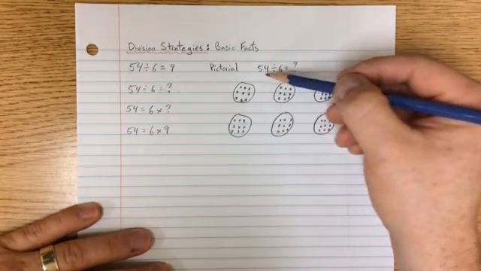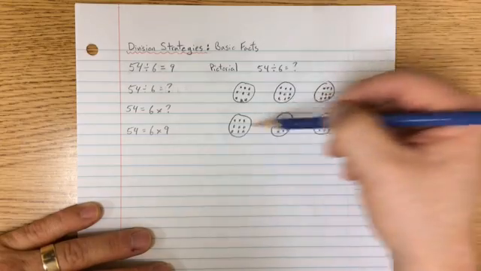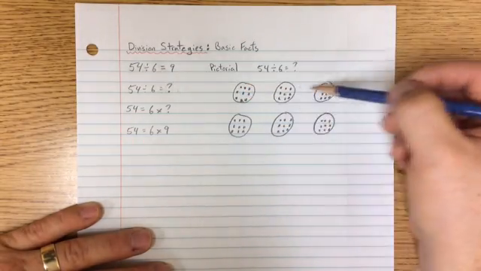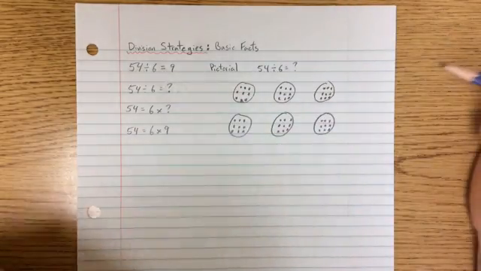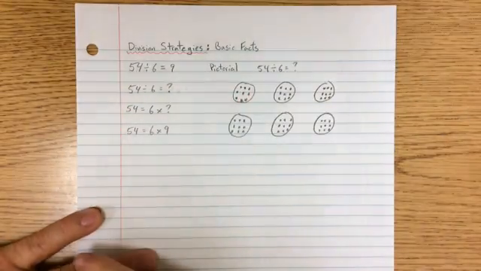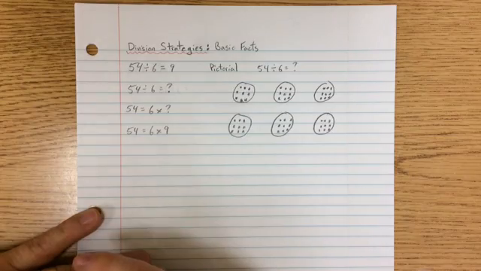So they say that 54 is being broken into 6 groups. Here's my 1, 2, 3, 4, 5, 6 groups. And by counting it all the way up, they can show that it can break up. This is just showing that they understand what's going on. This is what they're going to have to be doing mentally so that they can figure it out quickly.